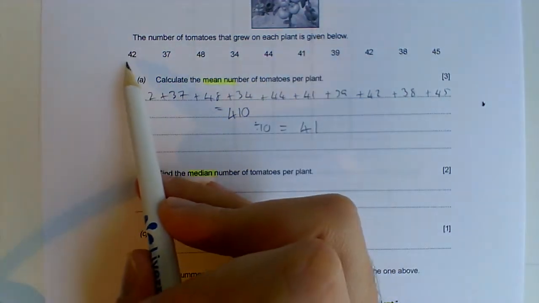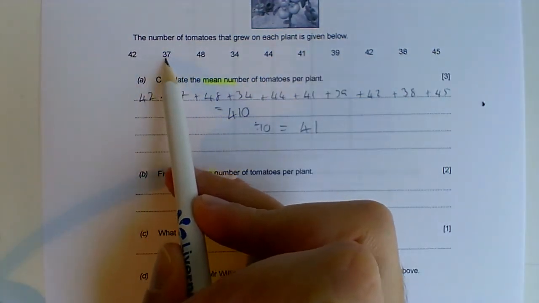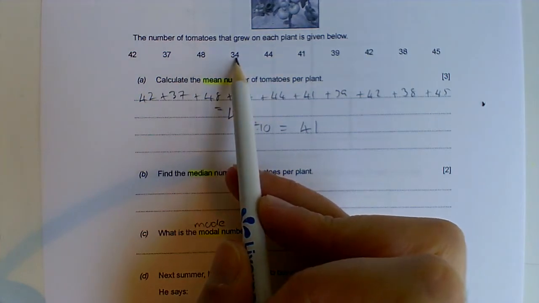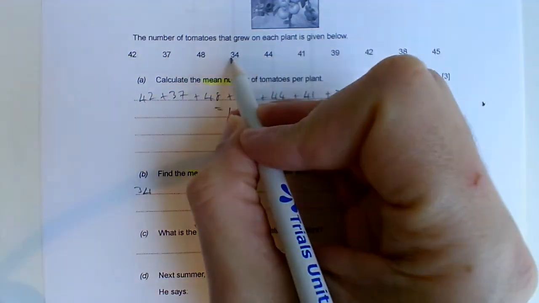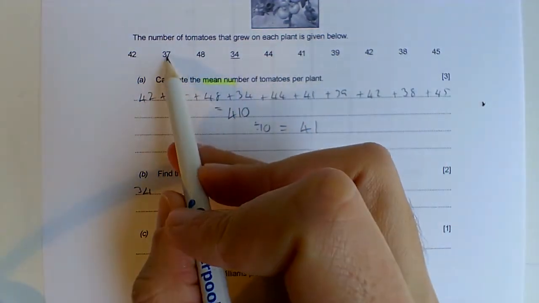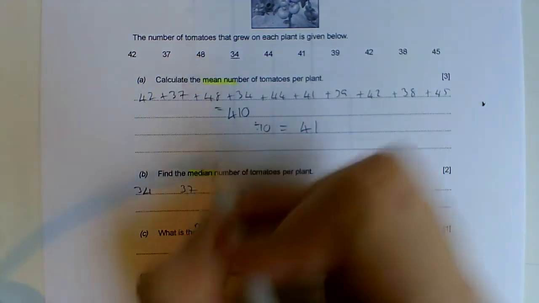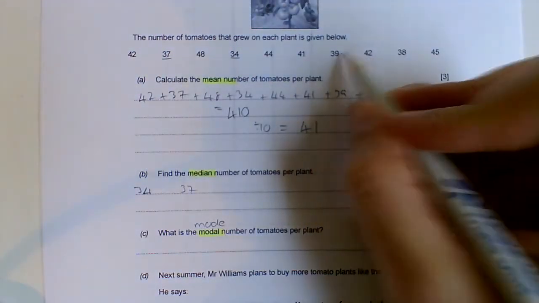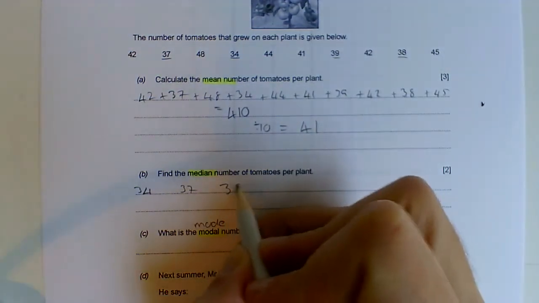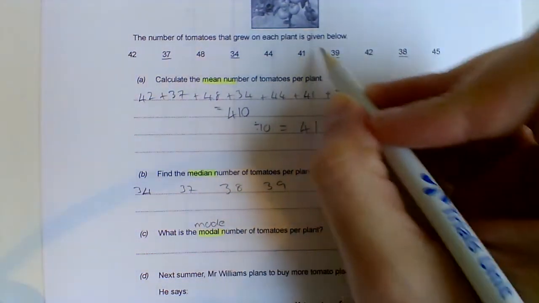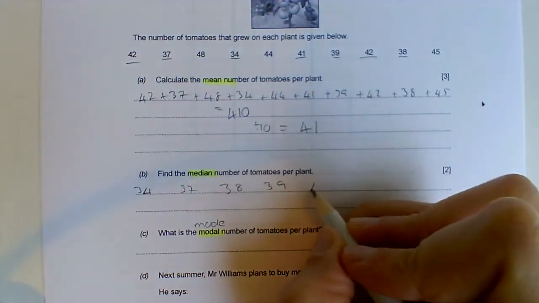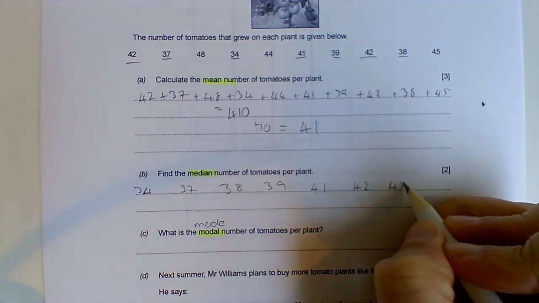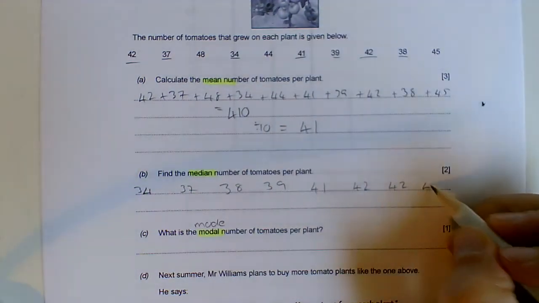Okay. Part B, find the median number of tomatoes per plant. Right, well, let's find the smallest number. So we've got 37 there, 34 there, anything smaller than 34? Nope. Okay, so we've got 34. I'm just going to underline the ones that I've done. 34, then is it 37? Yeah, then 37. Then 38, 39, 38, 39. We've got a 40. No, we've got a 41 and 42 and 42 though. 44, 45, 48.